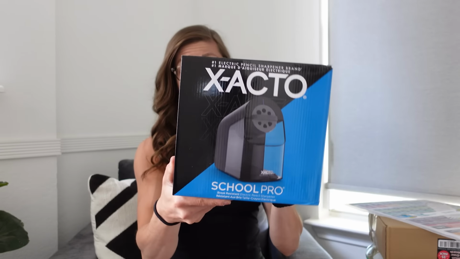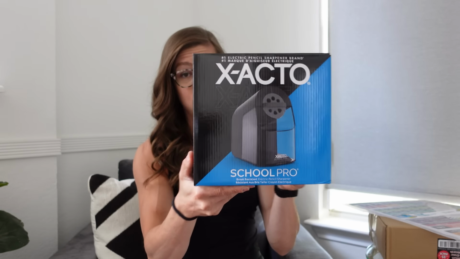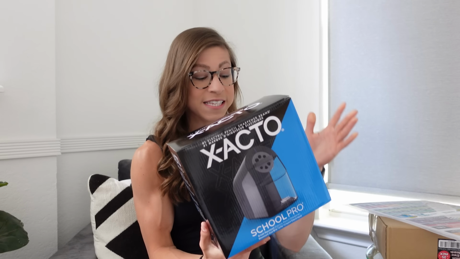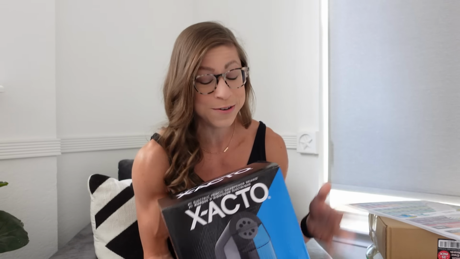First, we have a new pencil sharpener because I got rid of my old one. I gifted it to another teacher when I left my last school, and that is a must-have for any classroom, right? You gotta have an electric pencil sharpener. I love the X-Acto brand. It's one that I've used for years and I just feel like they hold up really well. So I'm very excited to have this, but this one had no name on it. So again, if this was from you, thank you so, so much. Please let me know so I can thank you appropriately, but yay, we've got a pencil sharpener.